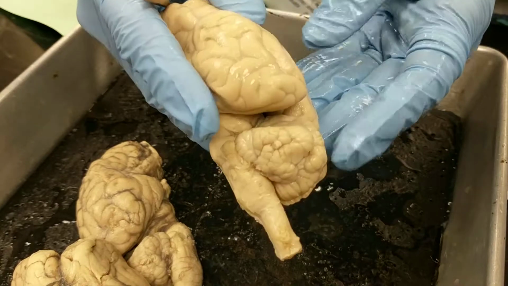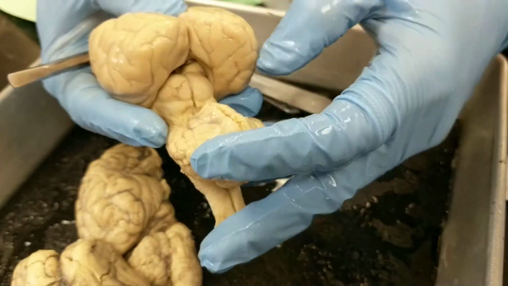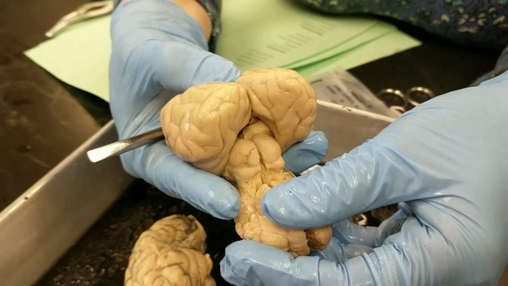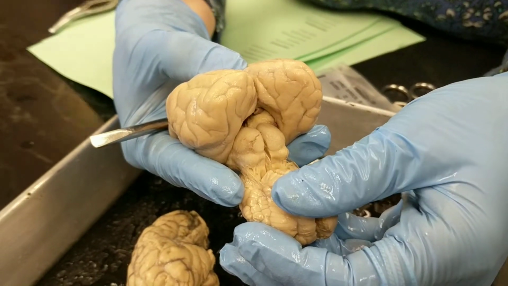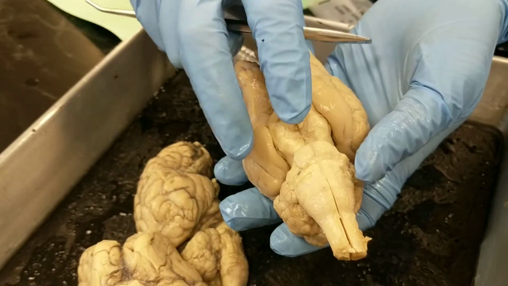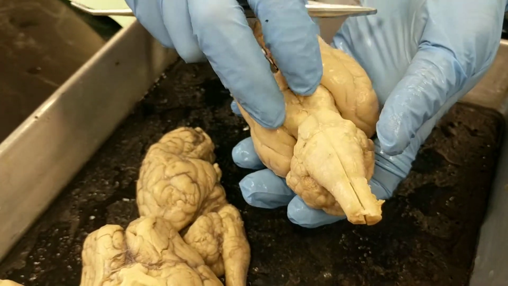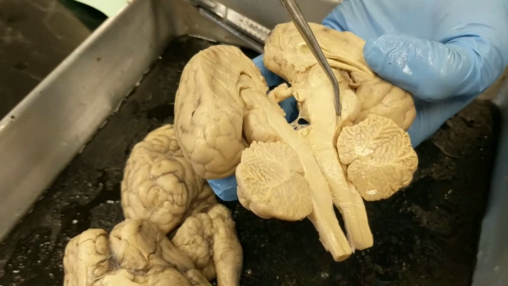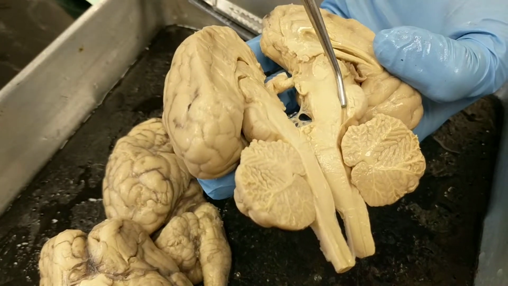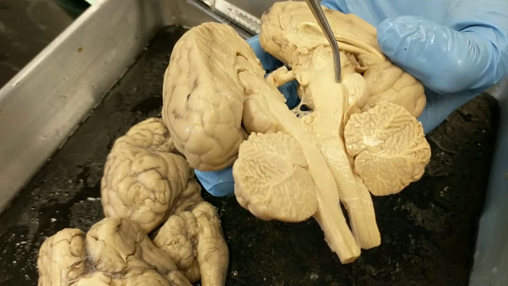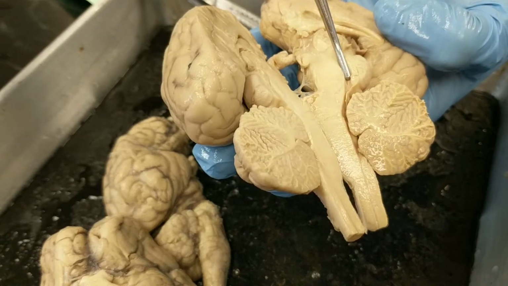If we look behind here and back, you can see two really large bumps and then two smaller bumps underneath. Those are together called the corpora quadrigemina. All right, and then back to front view, here's the cerebral peduncles. I'm going to open it up. In the center of our midbrain is a little channel that fluid from third ventricle would travel through to get farther down. So that is called the aqueduct.